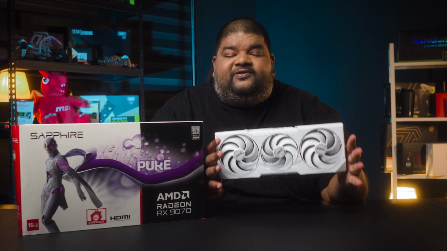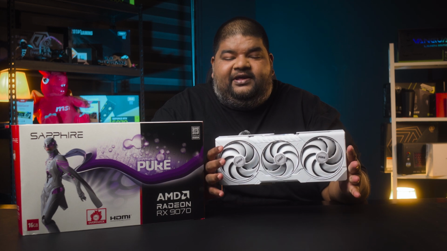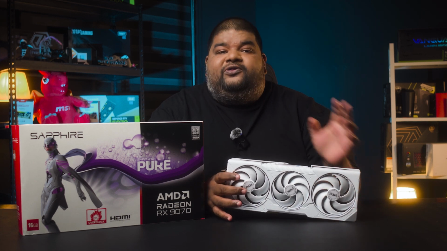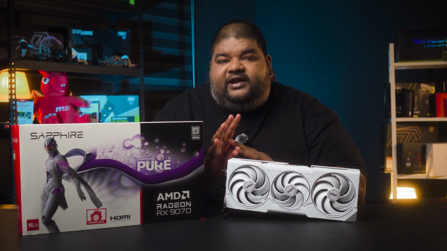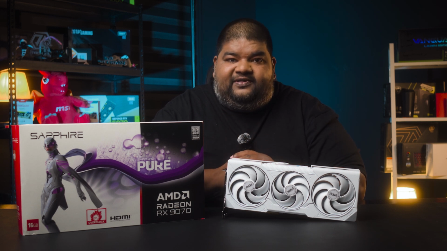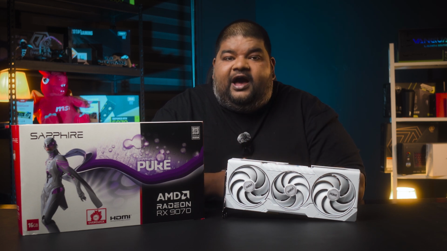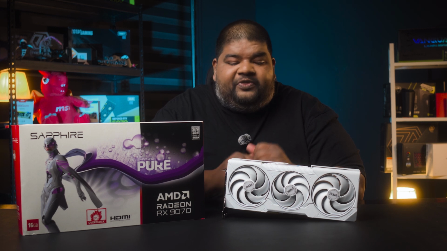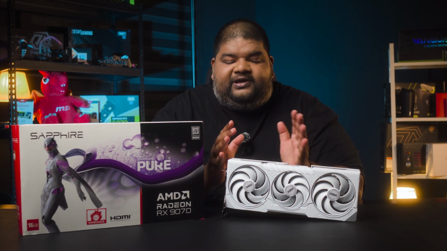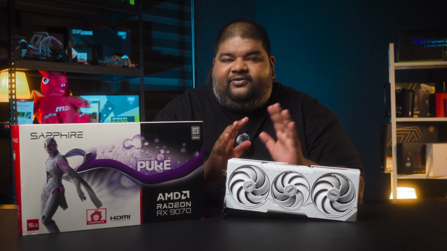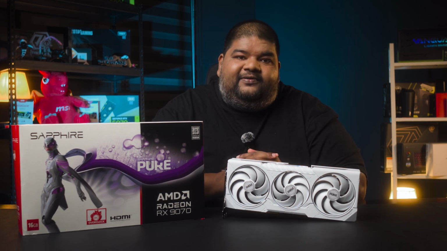This is AMD's RX 9070. Today AMD is also launching another card. So in total there are two cards available, the RX 9070 and the RX 9070 XT. What I have here is the RX 9070 from Sapphire, and this is the Pure model version of it. The Pure series is basically an all-white version for Sapphire's Radeon cards.